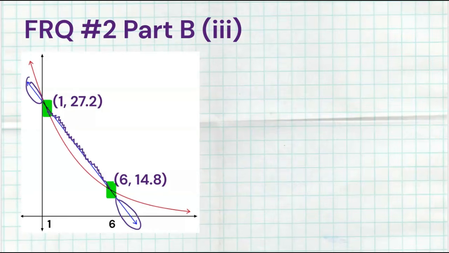Now, why is this? Because the model is concave up. That's why. That red exponential decay model is concave up. And when you cross a concave up graph with a secant line, in between the two intersection points, the secant line is going to be greater than the model, but opposite on the outside.